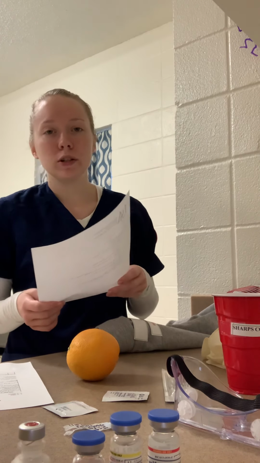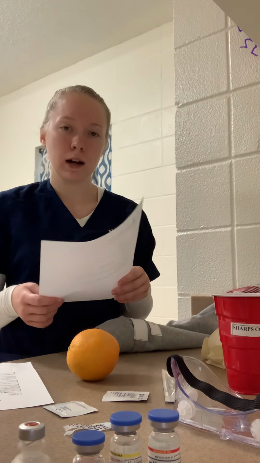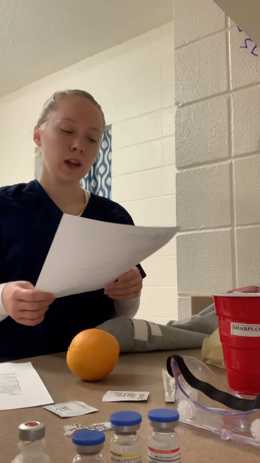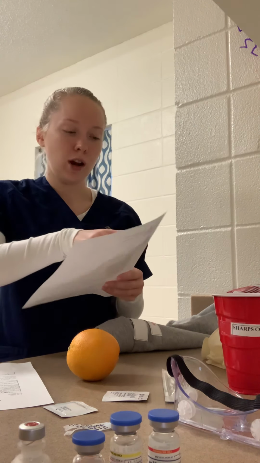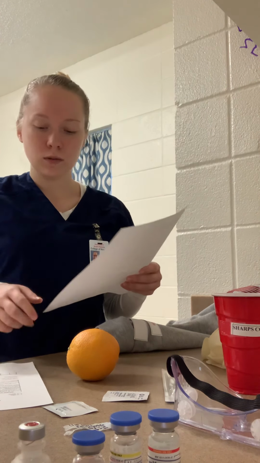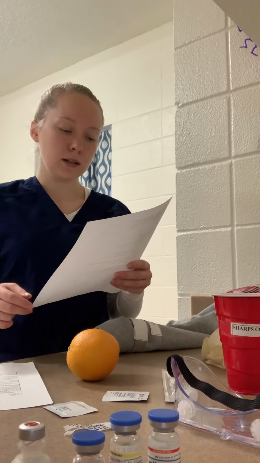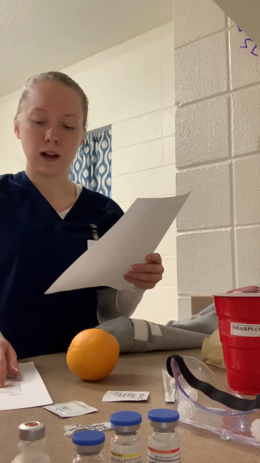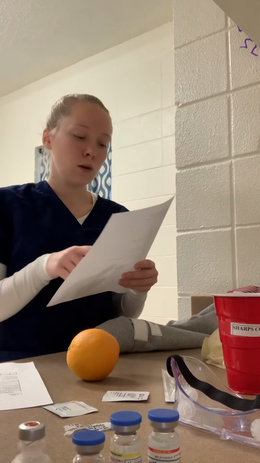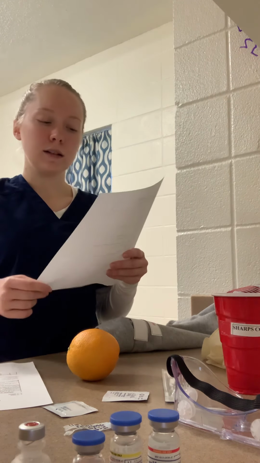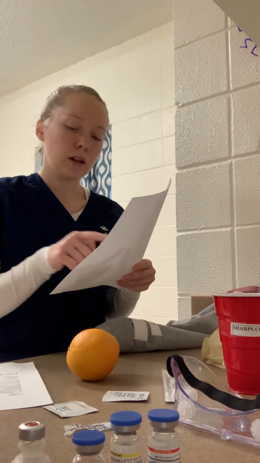The next thing I'm going to do is locate and verify the 5 rights of medication administration. First being the right patient, Jaguar Jones, the right medication, heparin, the right dose, 5,000 units, the right route, subcutaneously, and the right time, every 12 hours.